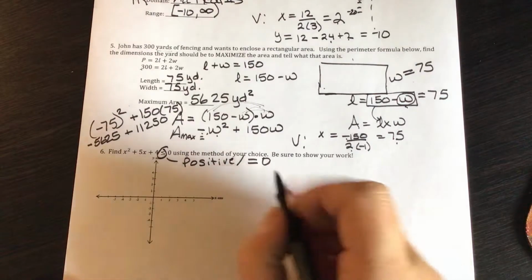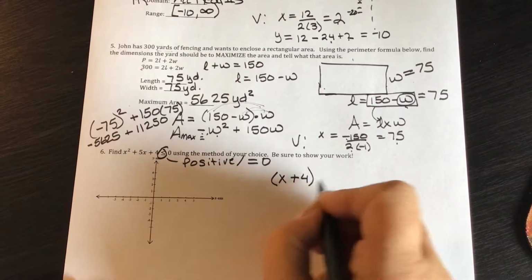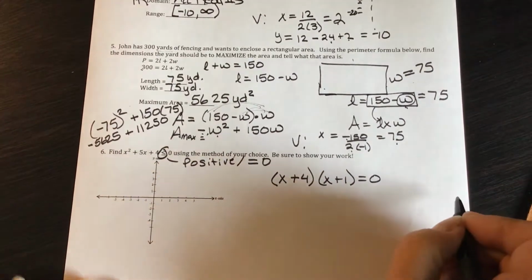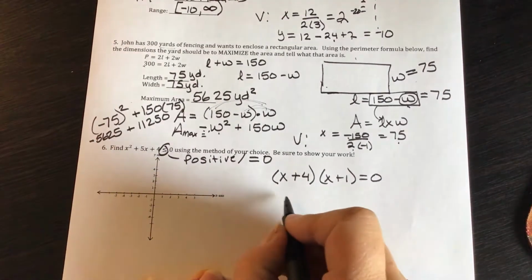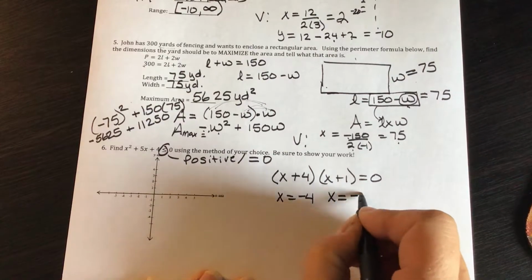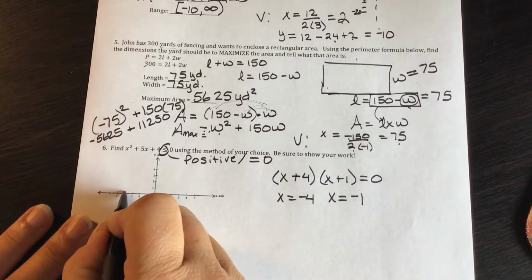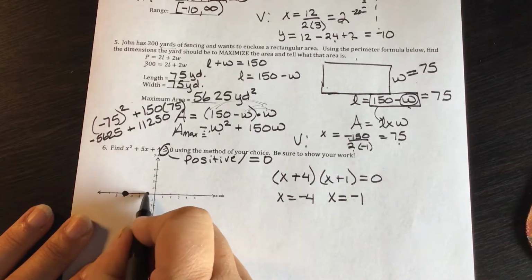So if I factor this, I'm going to have x plus 4 and x plus 1 equals 0. This is going to tell me where my x-intercepts are. So I have x is -4 and x is -1. So I'm going to have a closed dot on -4 and a closed dot on -1.